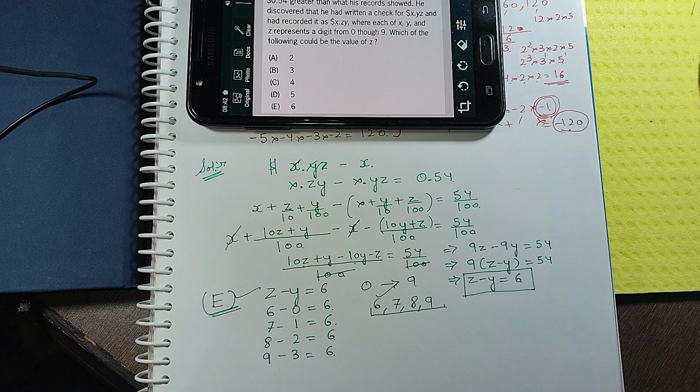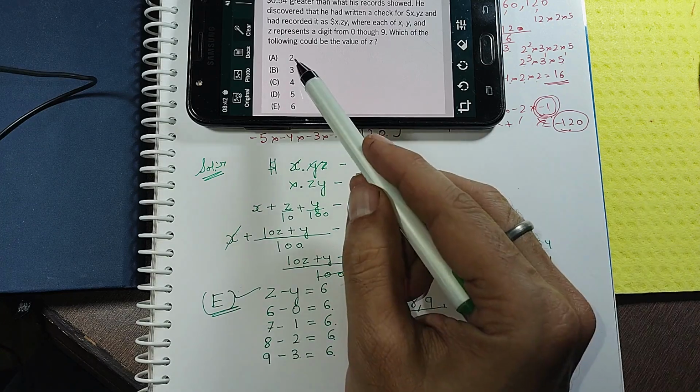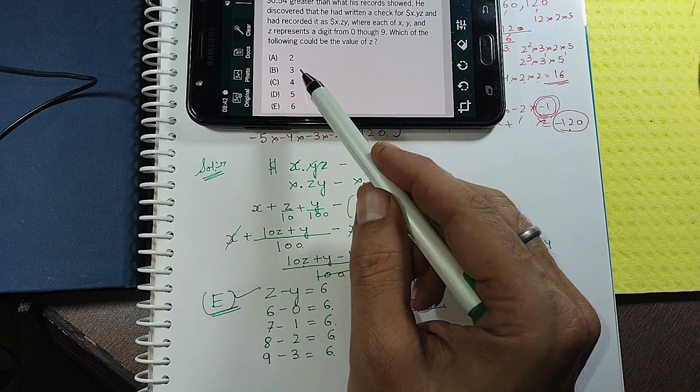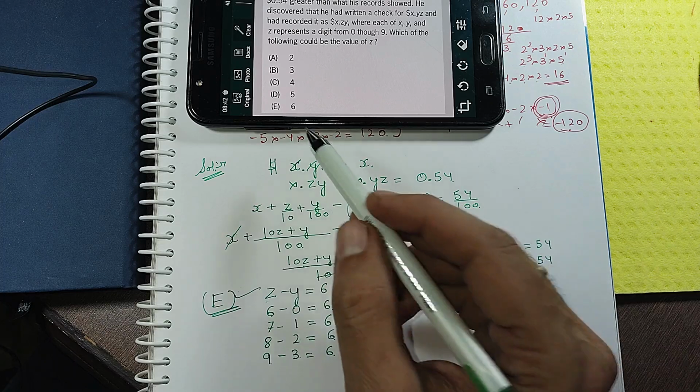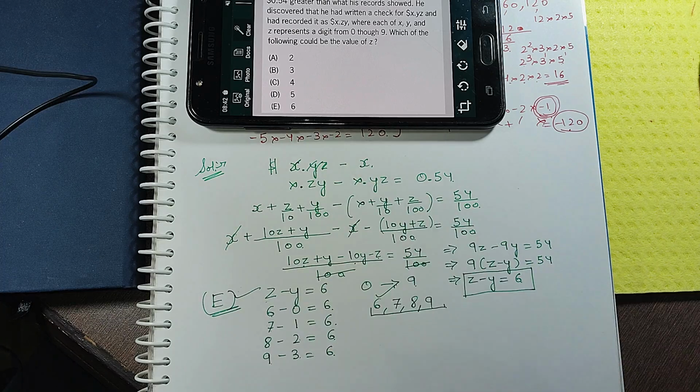So let us suppose that a question had asked us what Y could be. In that case it could have been 0, 1, 2, 3. Fine. You might have deleted one of these to make the question viable. So for this we have been asked the value of Z, so the options are 6, 7, 8 and 9. Out of these only 6 appears in the options, so the right option is option number E.